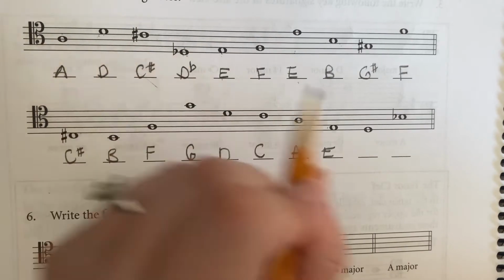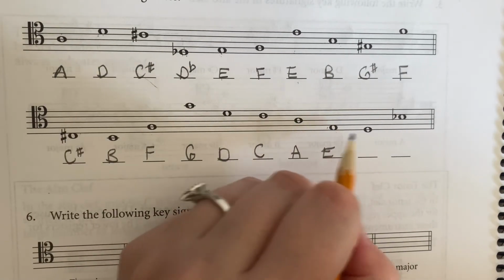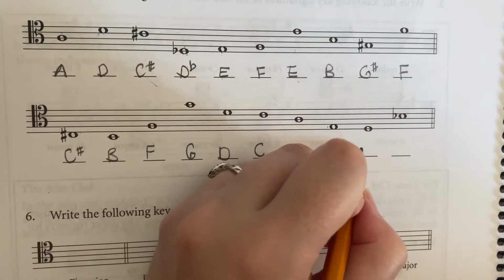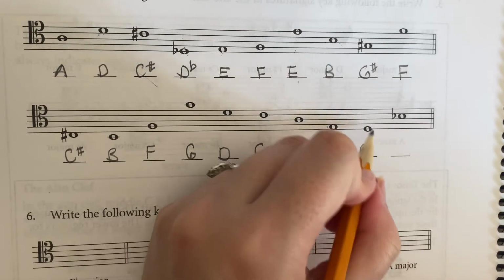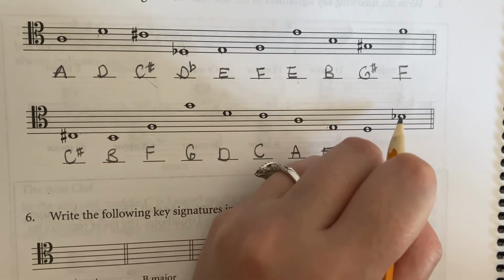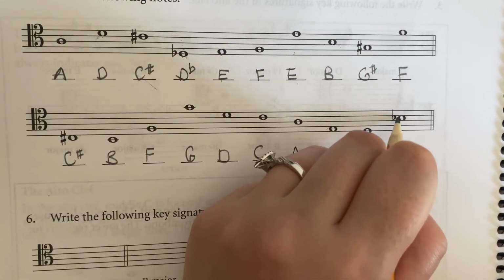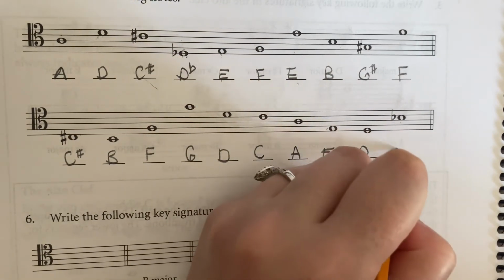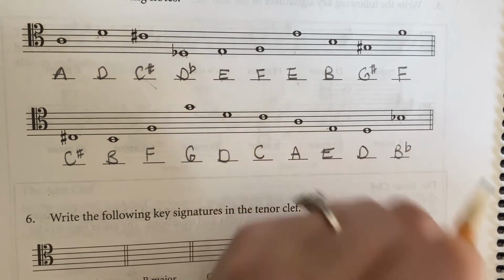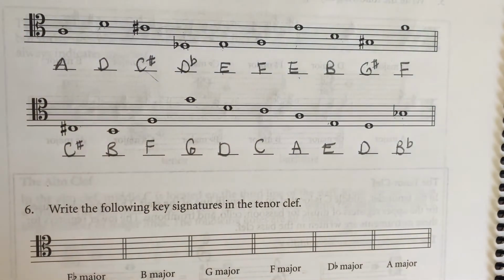This was a D flat. This is on that same bottom line, so it's a D instead of D flat. There's no flat there. And this was a B. This is on the third space, but it is a B flat. Okay, that wasn't that bad.